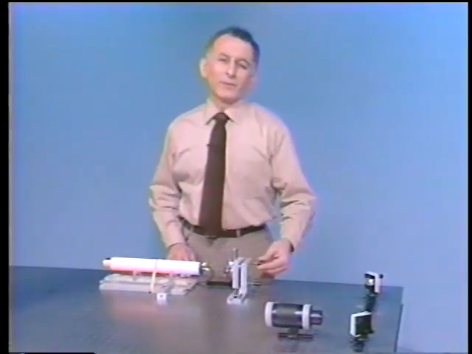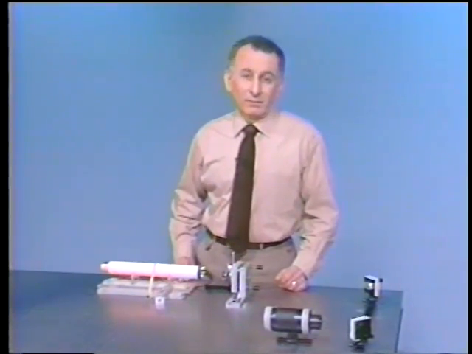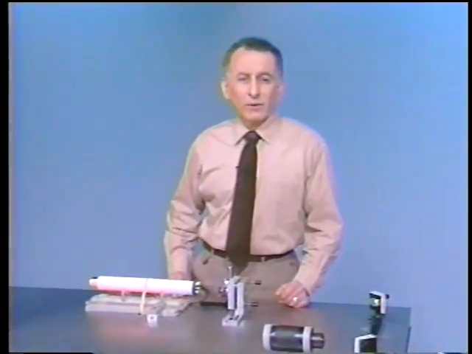transverse modes showing up. So in summary, then, by putting a small aperture inside the laser cavity and choosing the diameter appropriately, we can get rid of all transverse modes except for the lowest order mode.